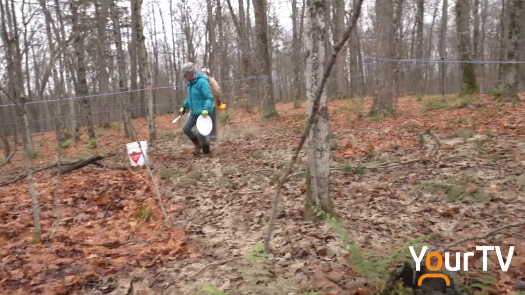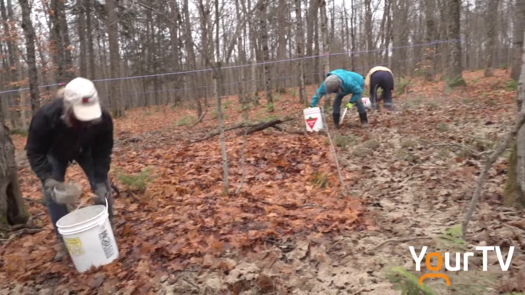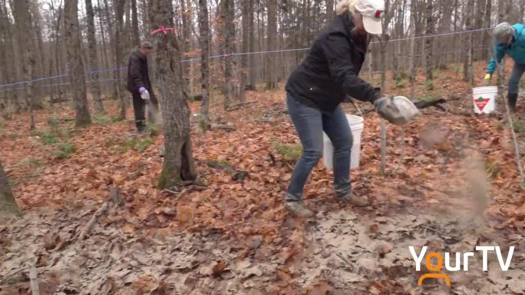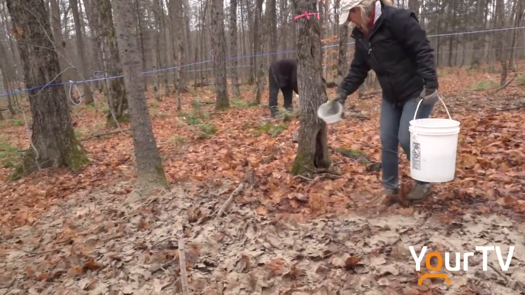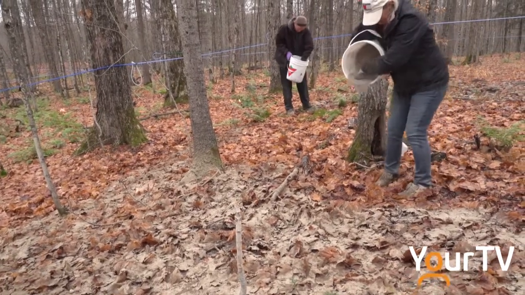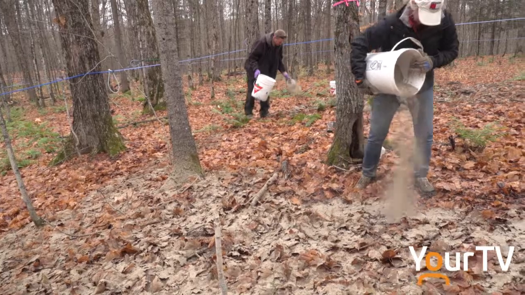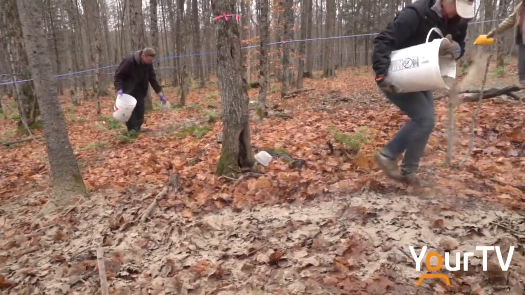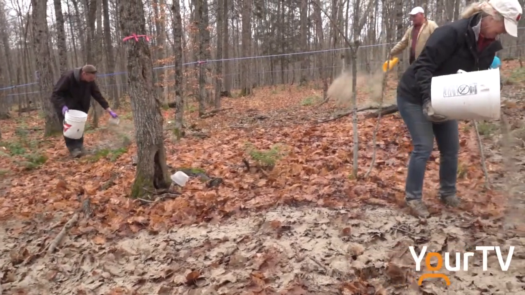So what we're trying to do is use ash, which is right now a byproduct and ends up in landfills. So that's another part of this project, to try to take stuff out of landfills. We're going to try to put that back onto the ground and hopefully raise the pH levels of the soil and bring back some of that alkalinity into the soils.